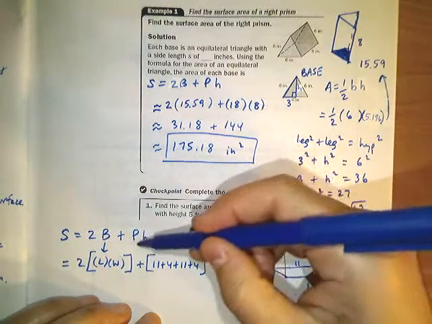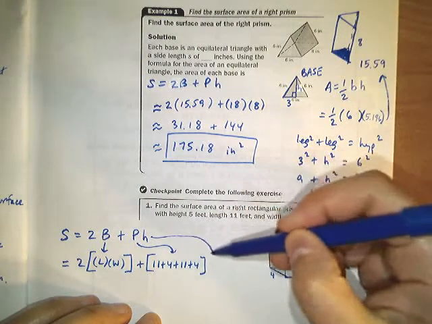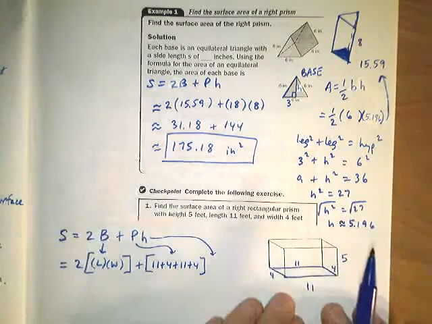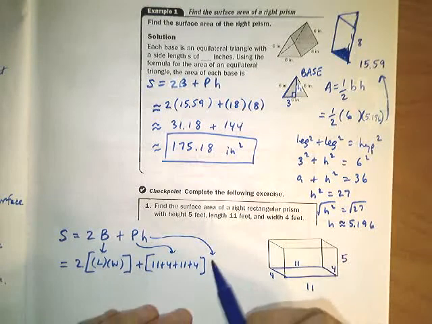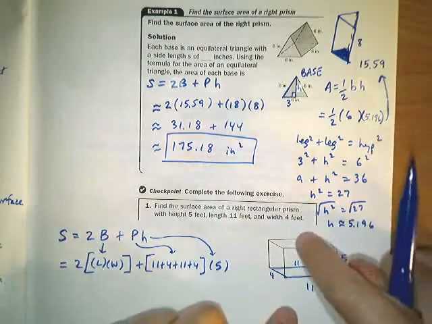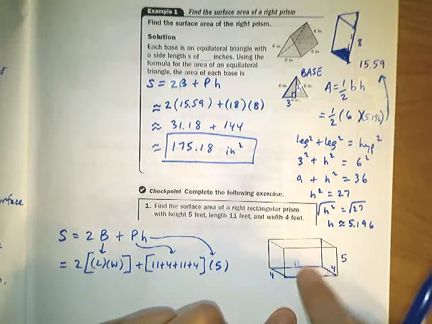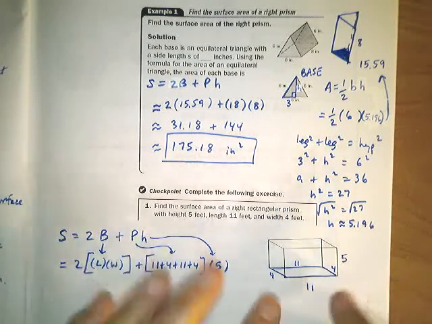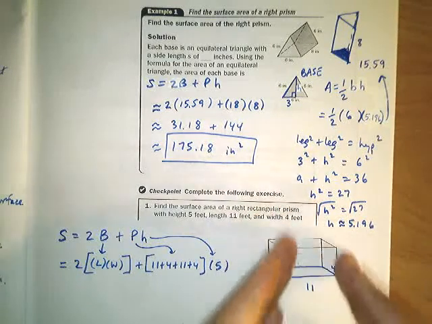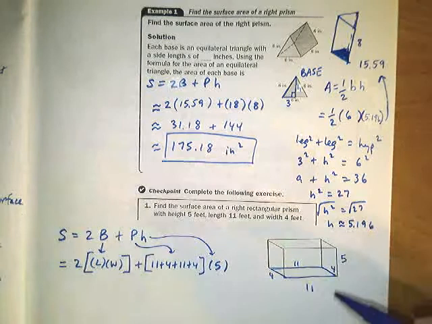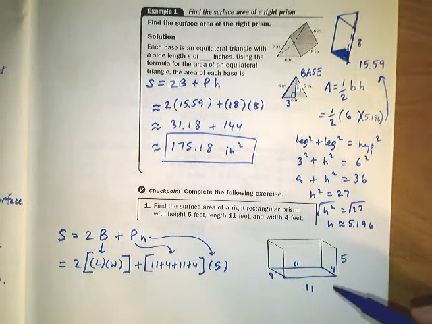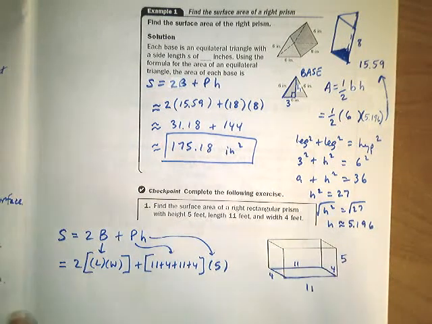And then the height is the height of the entire object. The way that it's sat right now is fine. That's 5. The reason why the height here is fine is that the top and the bottom are congruent shapes, and all these lines connecting them are right angles. So we can still use this formula as long as it's a right prism, which it is. And the top and the bottom are congruent to one another.